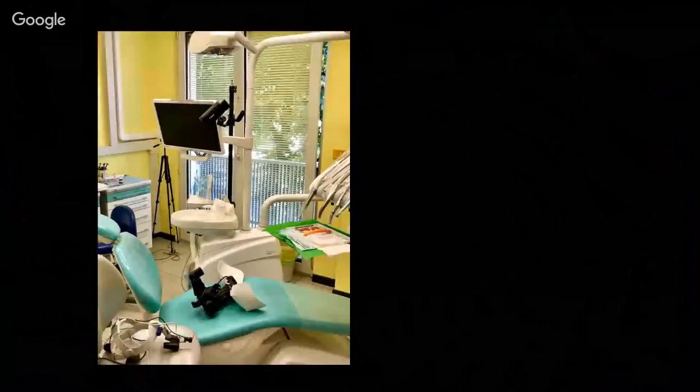So that's the dental office where I'm working most of the time. You can see how I work. I have one camera here, one screen with the intraoral camera here. Sometimes I need to put some pictures to guide me while working. And here you can see my loupes and my camera.